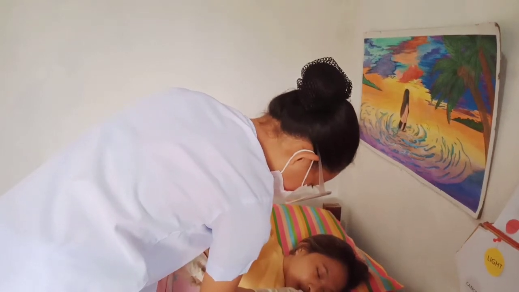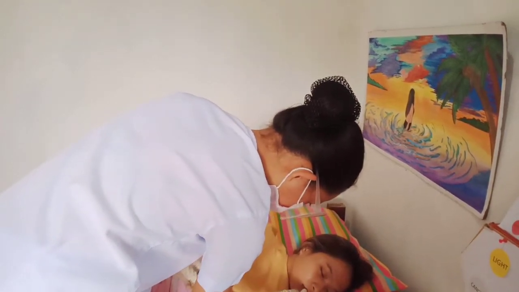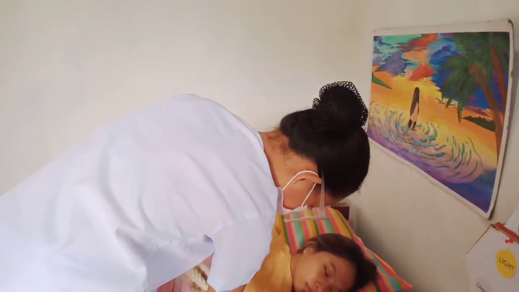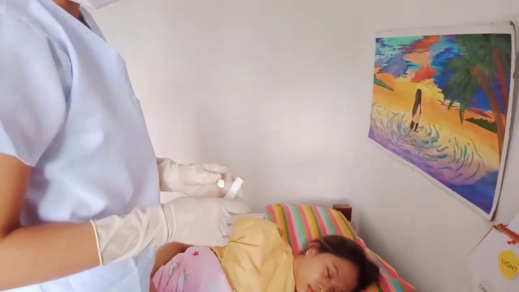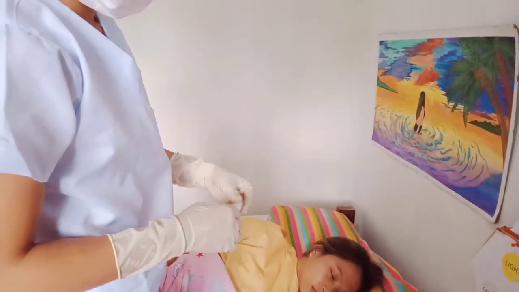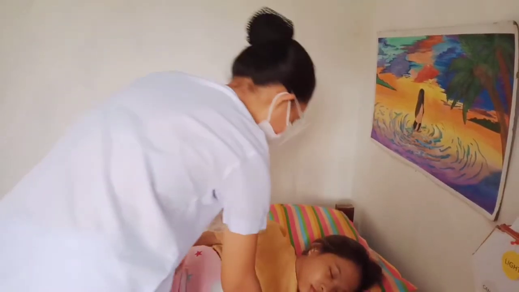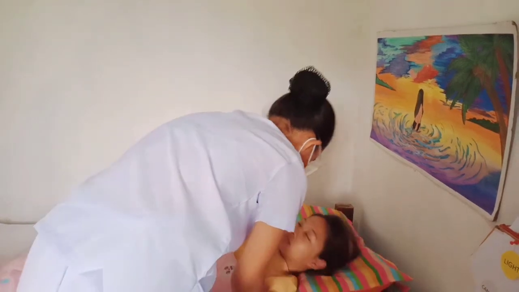And then I'm going to apply lip moisturizer, ma'am, on your lips. And then reposition patient as needed. Now let's change your position, ma'am.